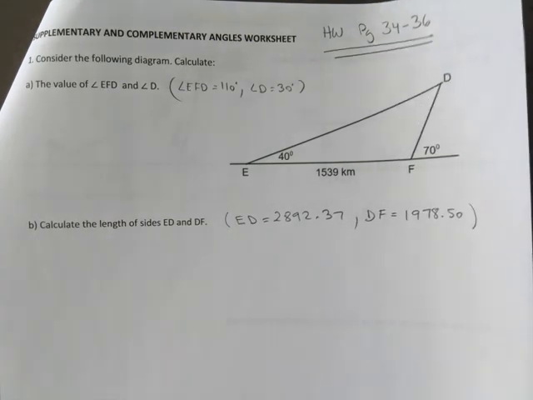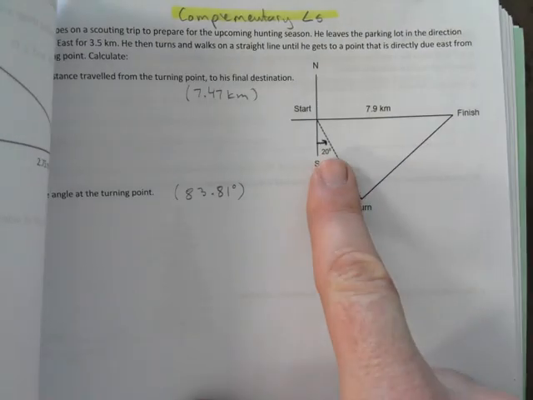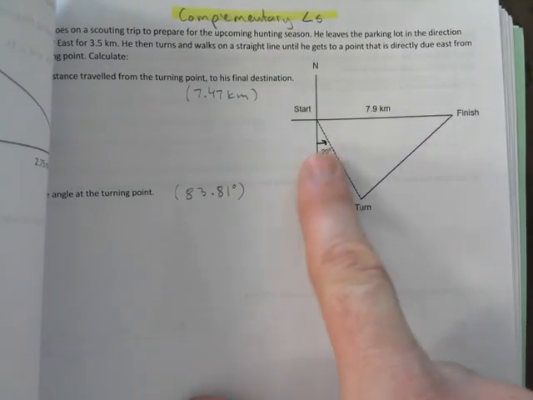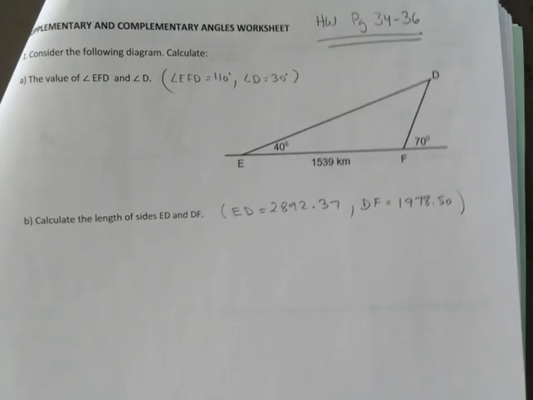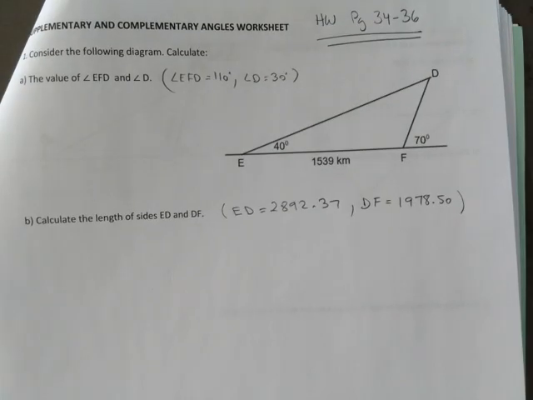I will tell you that 36 is complementary, right? I gave you the answers already, but it's not that bad. You can get it done today. Well, maybe not completely, but at least do one or two questions, right?